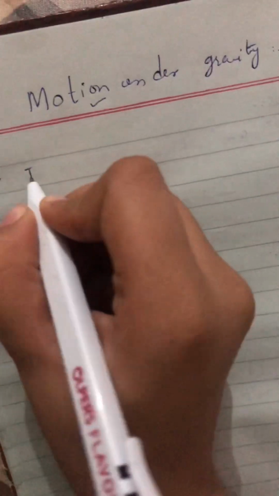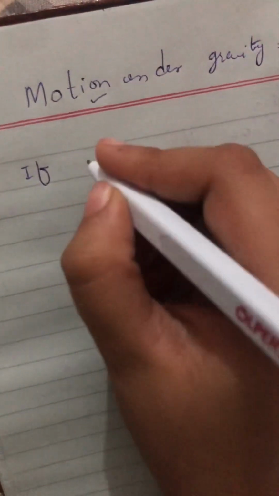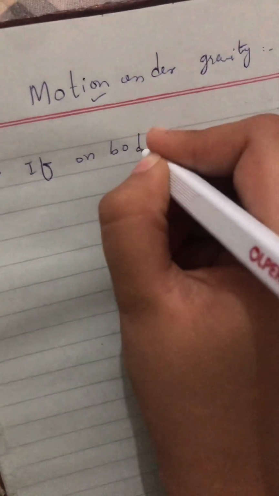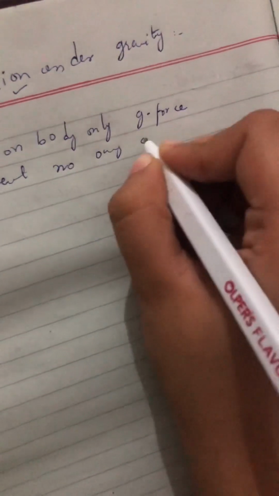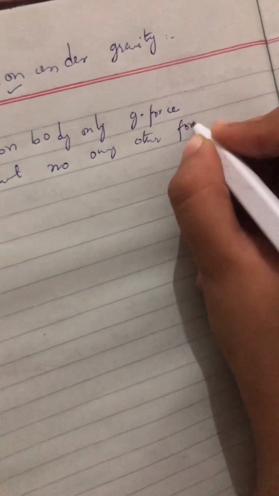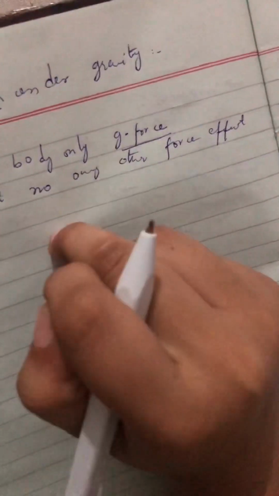Now, if on a body only gravitational force has an effect, no other force has any effect except the gravitational force, then the gravitational force will act on that body.